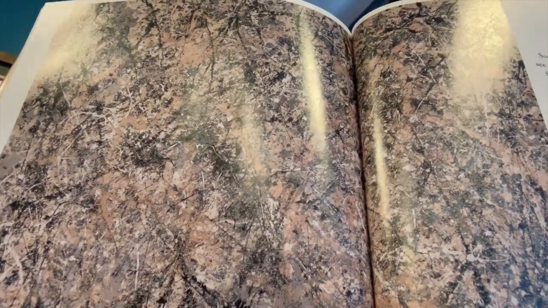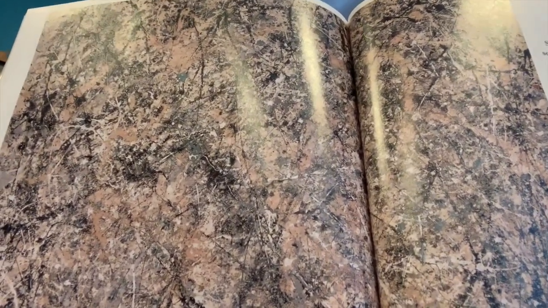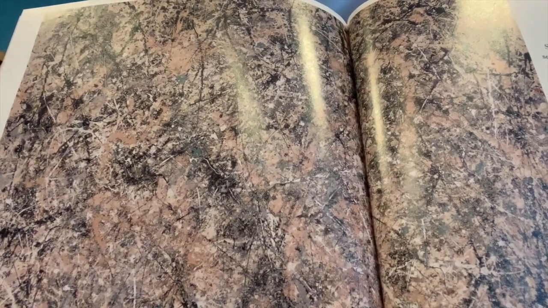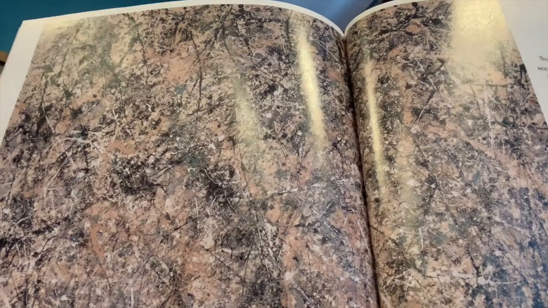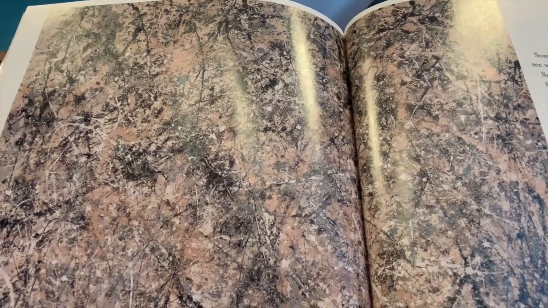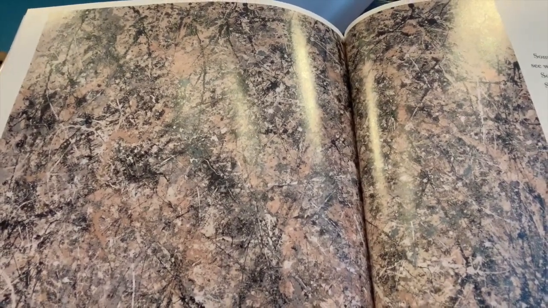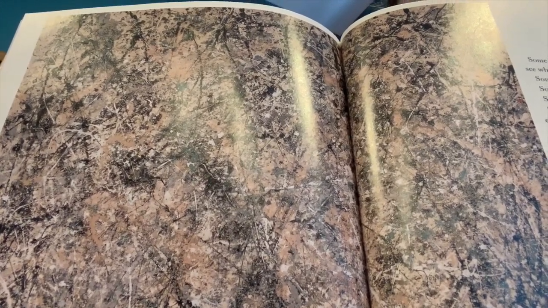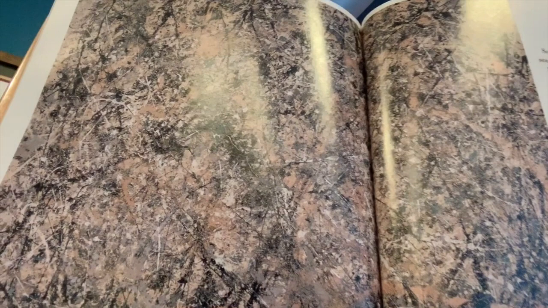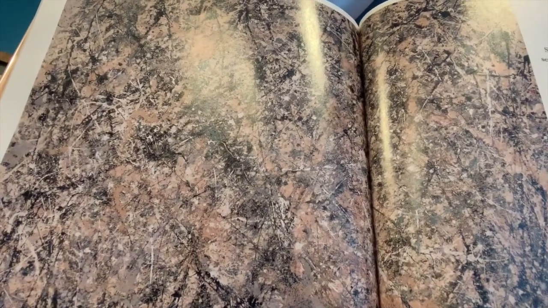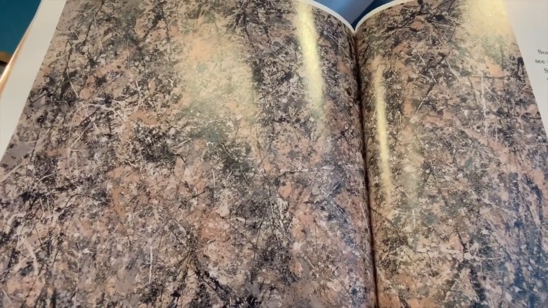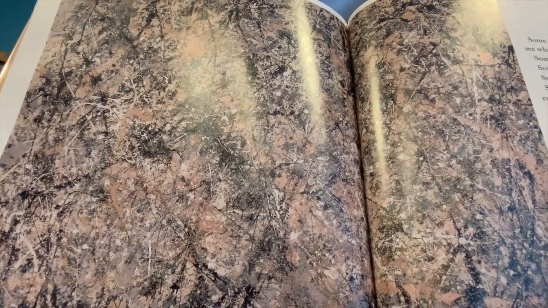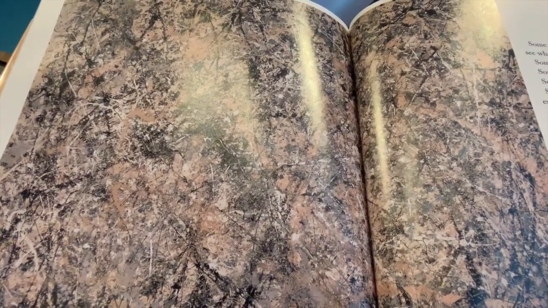And what I want you to think about as you are looking at this is a few things. The first is, what do you notice about this painting? And how is it different than other paintings that you may have seen? And the last question is, how do you think that the artist, Jackson Pollock, painted this? What method would he have used to paint this? So think about those things.